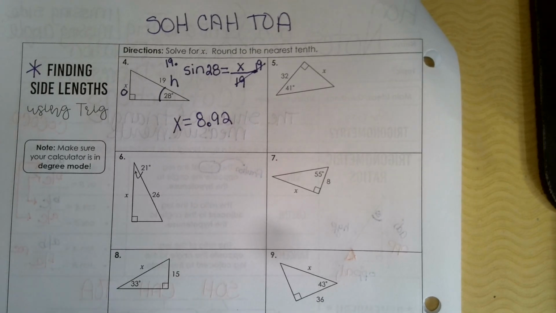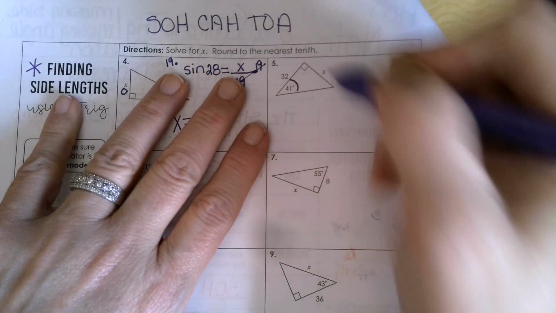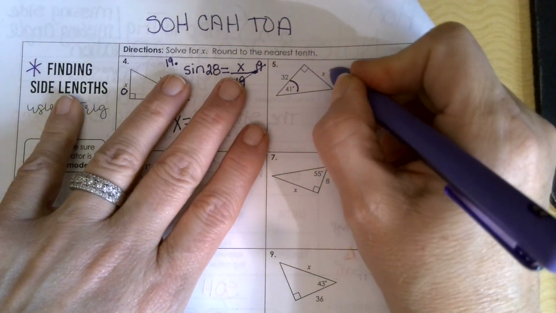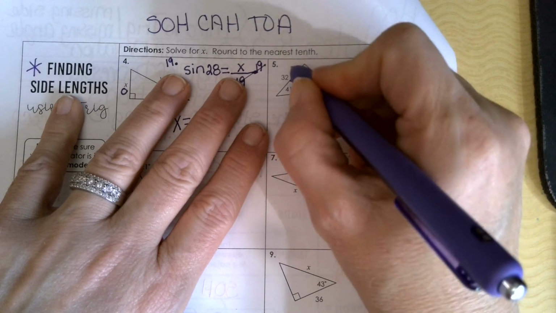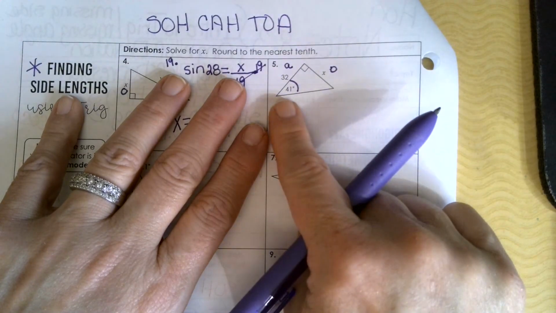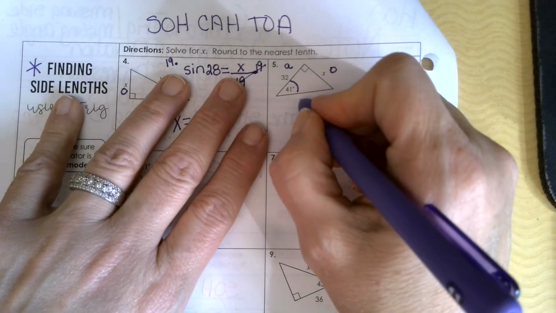Okay, number 5. First thing is let's see what our reference angle is. And then we're going to label our parts. This is opposite and this is adjacent. It's not hypotenuse. This is adjacent. And then I ask myself, what uses O and A? Tangent. So we write down tangent.